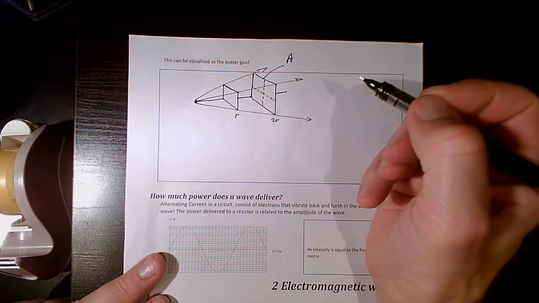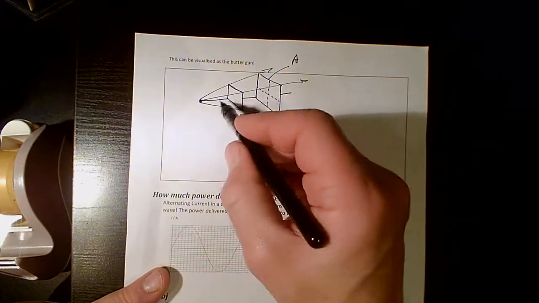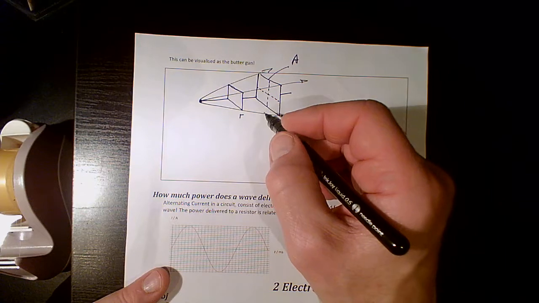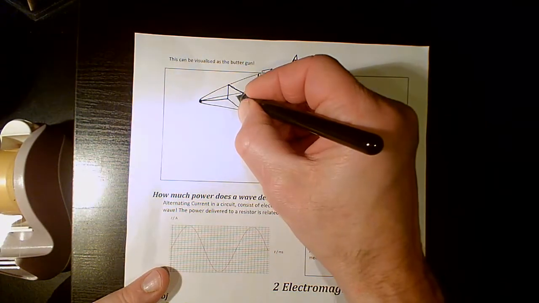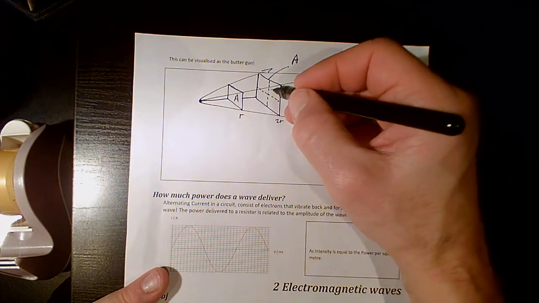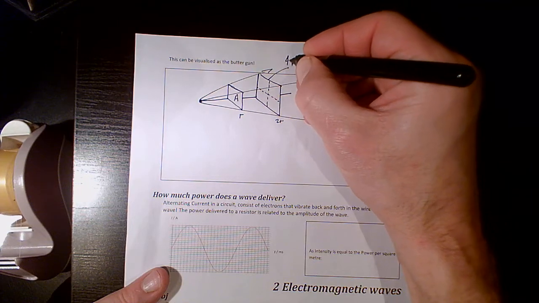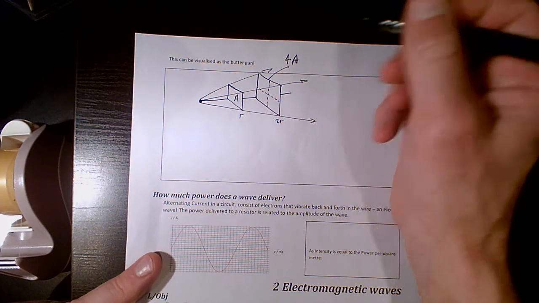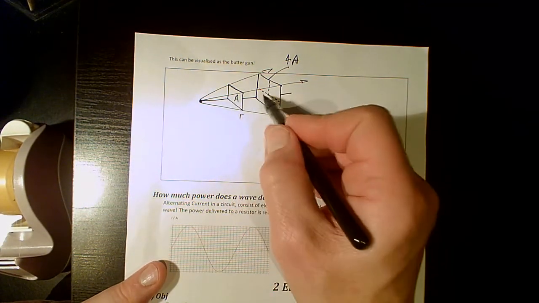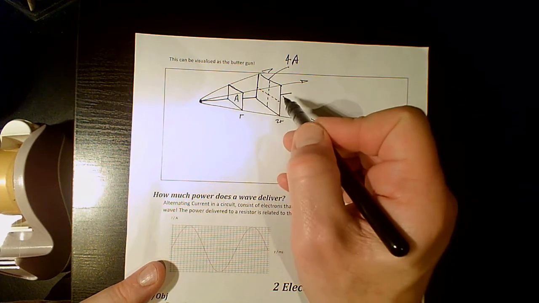Mine doesn't look quite right, I've got a bit of a wobbly ray going out there, but basically if I take that area, then what I've got here is actually 4 times the area. So my butter is spread over a bigger area, but it's obviously thinner.